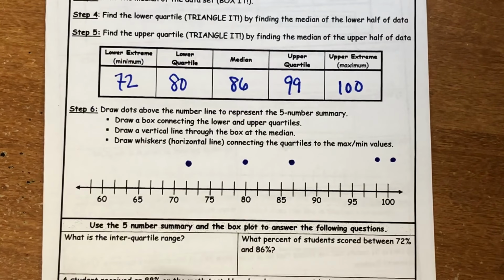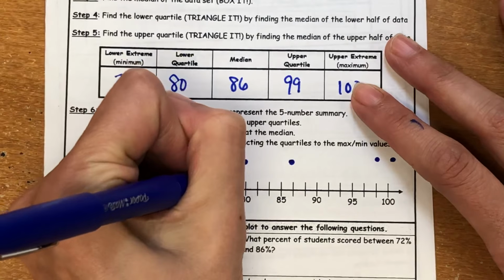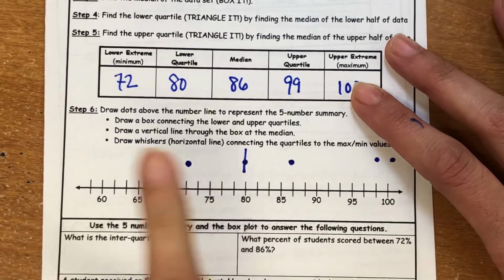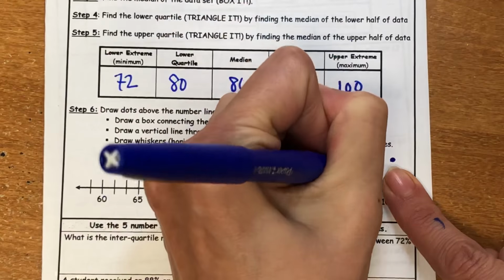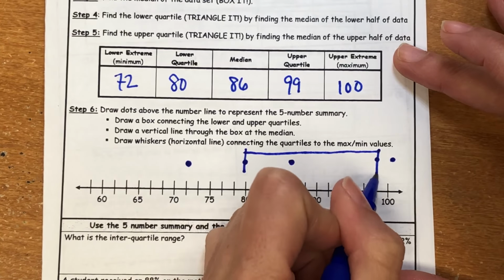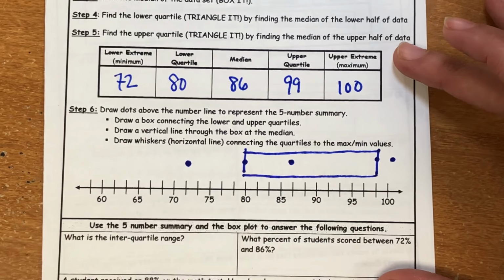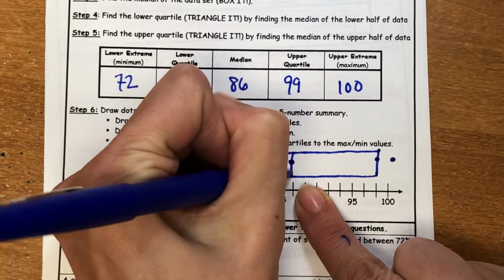Then what you're going to do is connect. So here's quartile 1. This line right here is quartile 1. You're going to draw a box around, connecting quartile 1 and quartile 3. You're going to draw a vertical line through the median, which is right here.